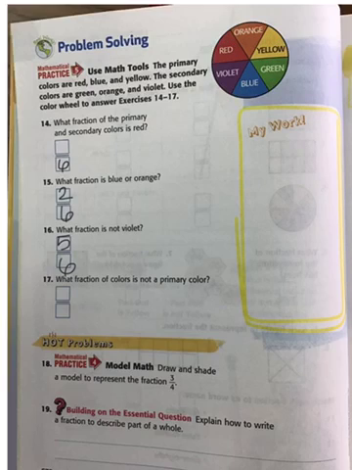Okay, number 17. What fraction of colors is not a primary color? Well, we have to go back and reread to make sure we're doing this right. So our primary colors were red, blue, and yellow. Okay, so what parts are not red, blue, and yellow? Three parts, right? So we know that there's 3 parts that are not primary colors. Our denominator didn't change because we still had 6 equal parts. So our fraction is 3/6.